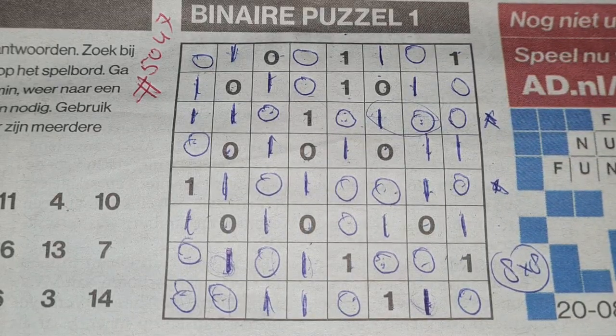comparing. And I like this one, very fast to solve.